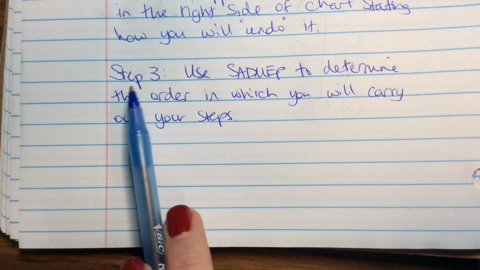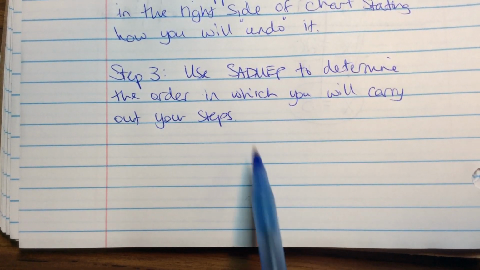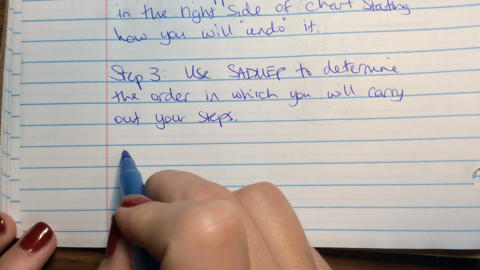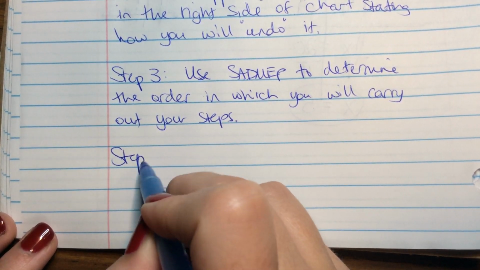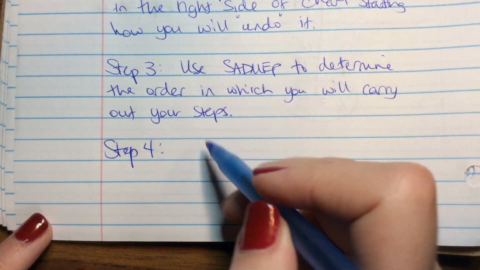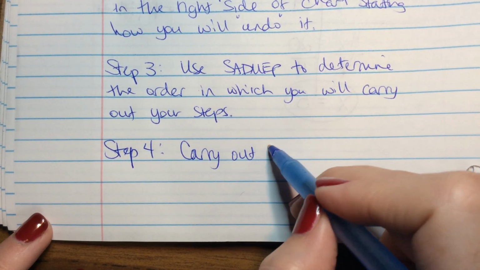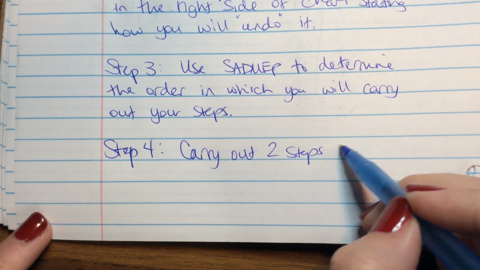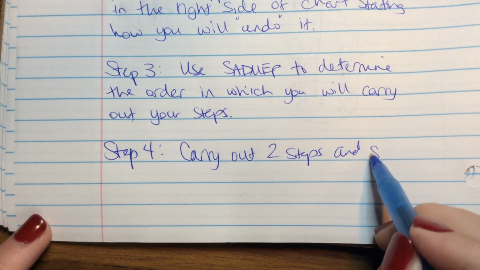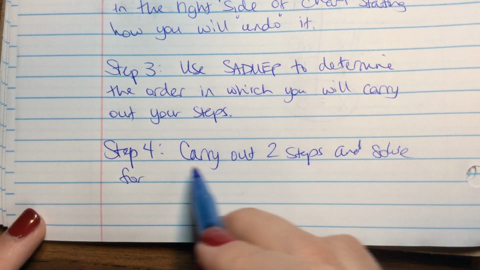Use SADMEP to determine the order in which you'll carry out your steps. Step 4, carry out 2 steps and solve for the variable.